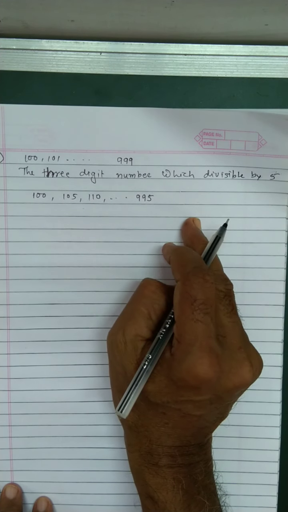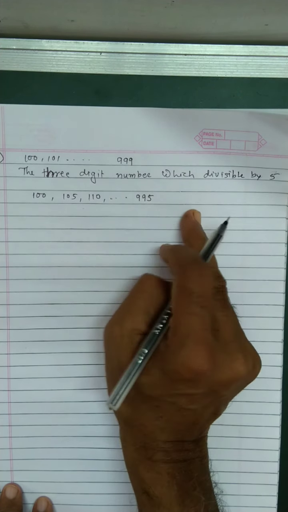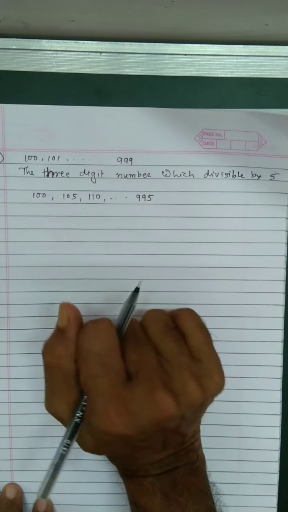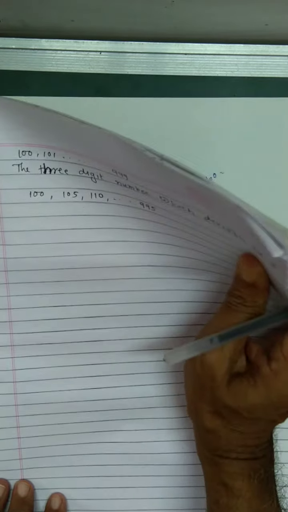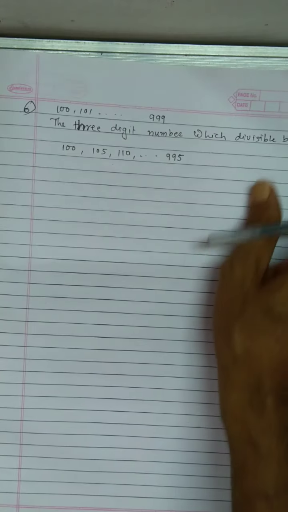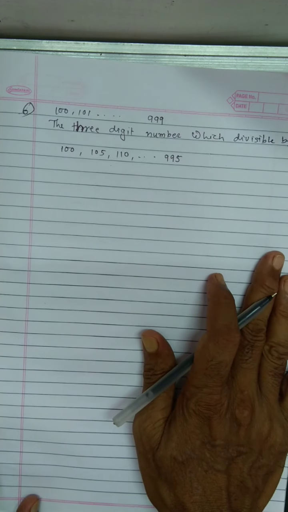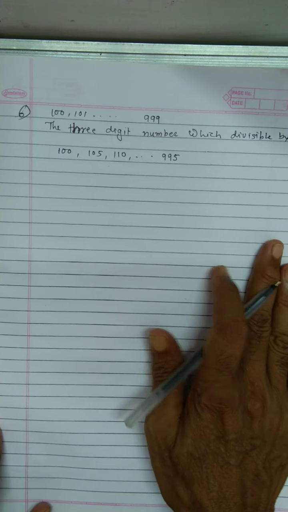The next number divisible by 5 is 1000, which is not a 3-digit number. That means the last number is 995, which is the last 3-digit number divisible by 5.